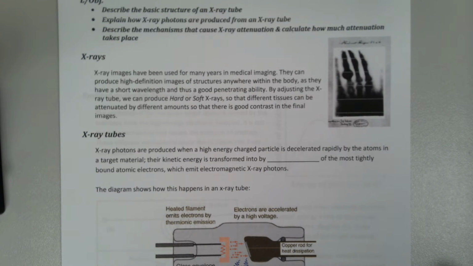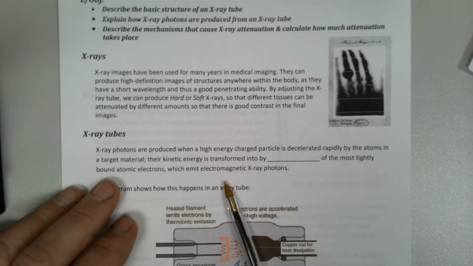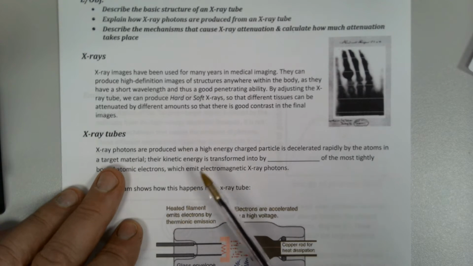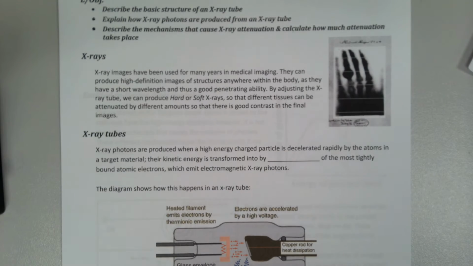Okay, so what's going on? Well, the simple process is what we're going to do is take the same process we had before for producing photons, which is excitation of atoms. Okay, the only difference with X-rays is they're incredibly high energy. So what we need to do is take something that is bringing energy, which is controllable.